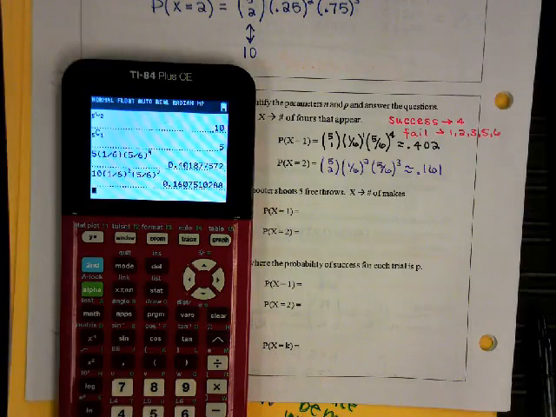Identify n and p. Find the probability that you make 1 free throw or you make 2.